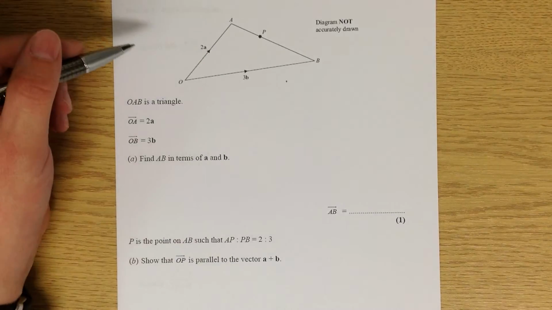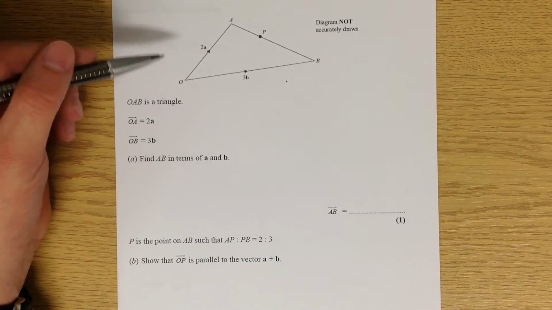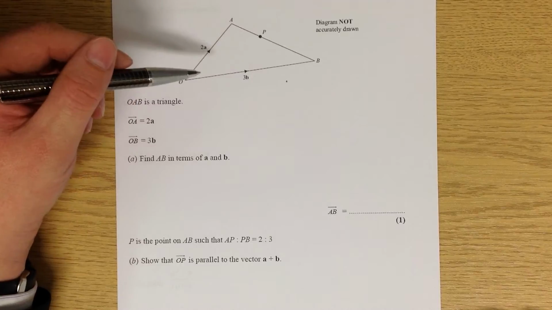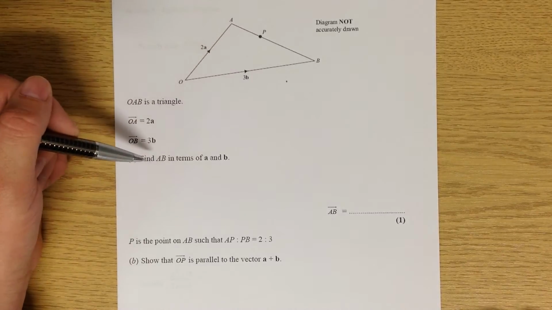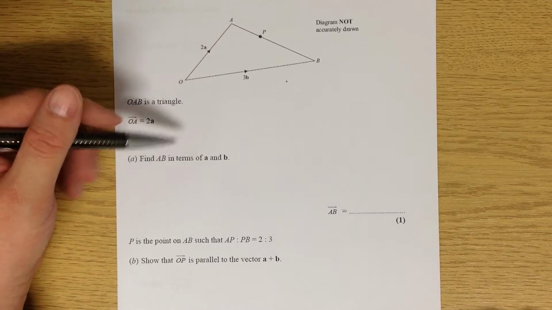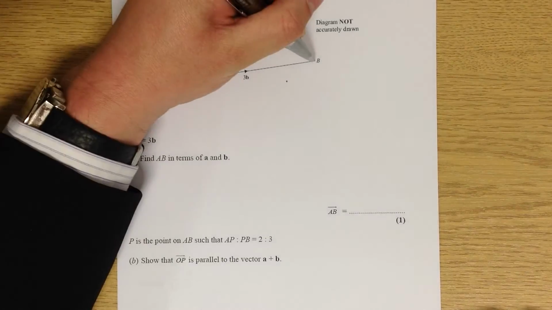Okay, final vectors question in our workshop. Same sort of structure to the question. We're given the diagram with the information also included in word form, and we're asked to find A to B. So here's point A, here's point B.